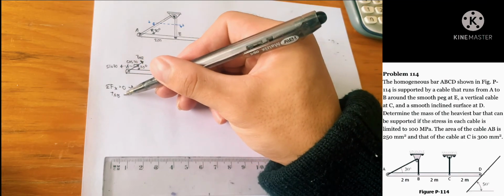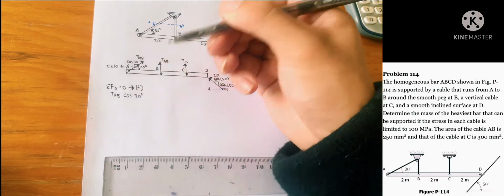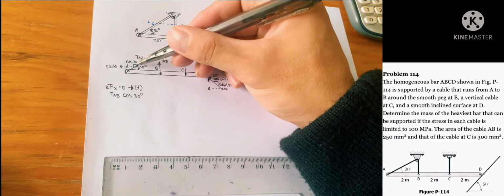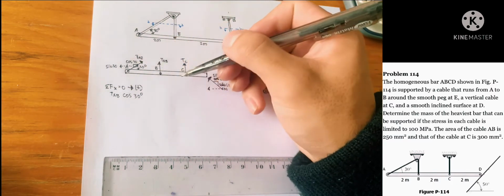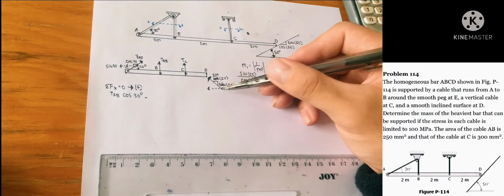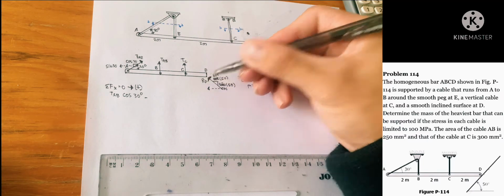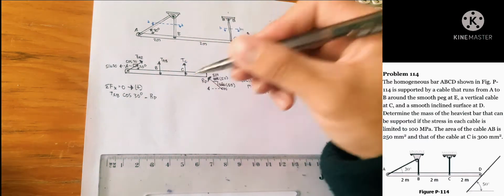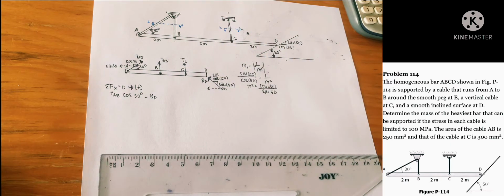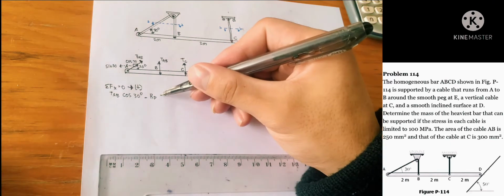should be sine. Anyway, we have two forces on the horizontal, right? Tension AB at joint B, and tension C can be neglected because it is on the vertical.